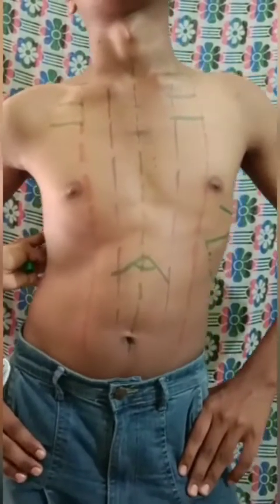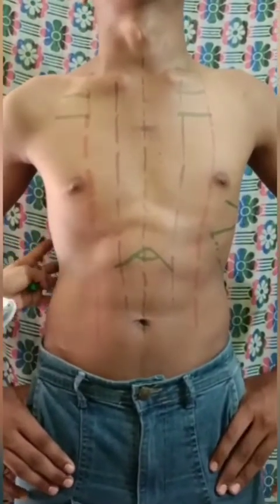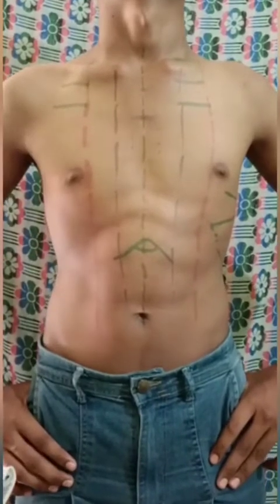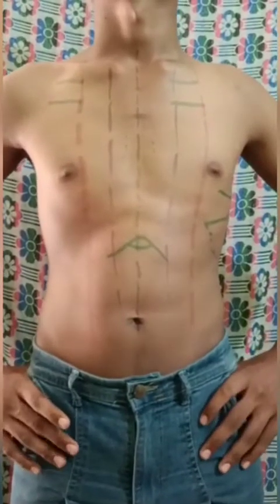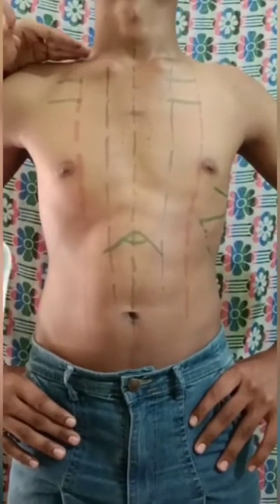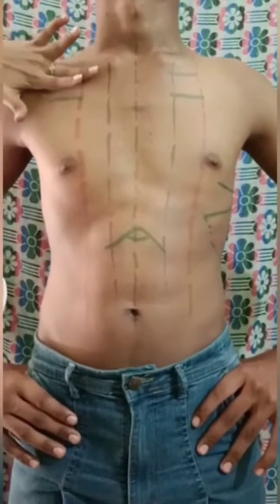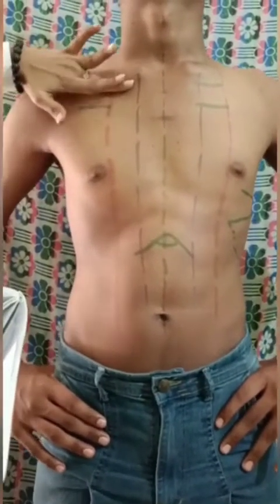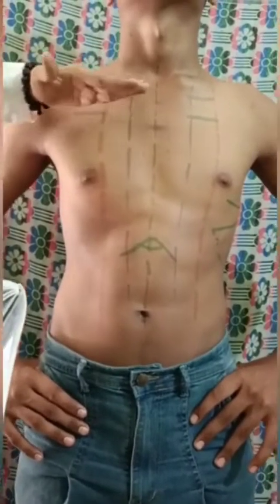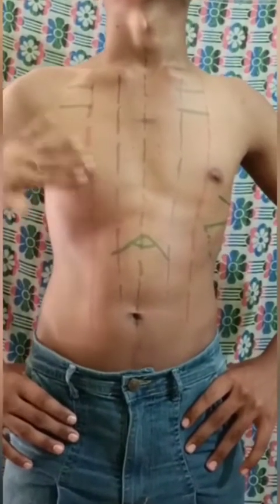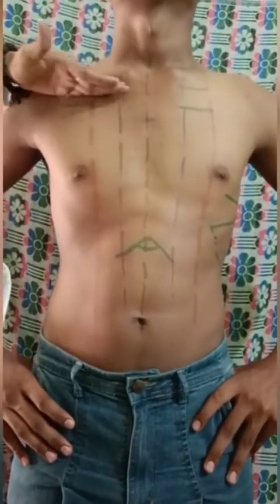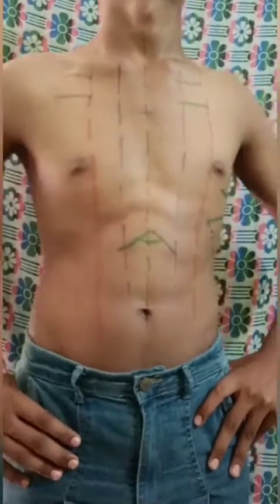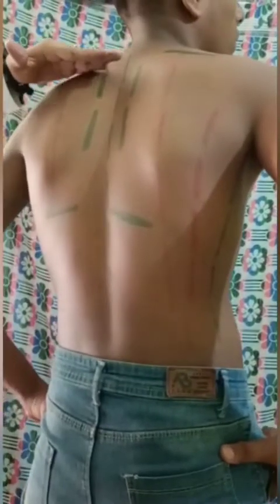Now, topographic percussion. Topographic percussion is used to determine the upper and lower borders of the lungs. The upper border of the lung is determined by placing a finger parallel to the clavicle. The finger parallel to the clavicle marks the front border of the lung, and for the back side, from the lower region of the clavicle to the back, the fingers are placed over the supraspinous fossa.